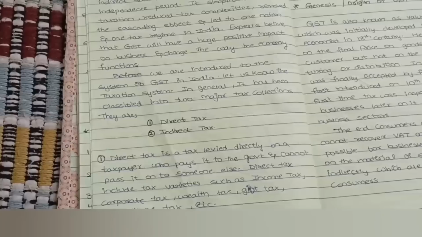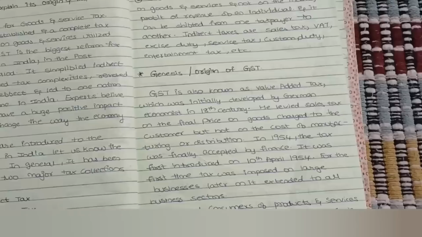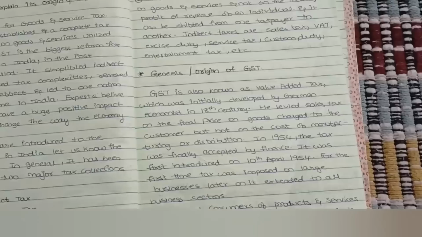Wealth tax, gift tax, these types of taxes come under direct tax. What is indirect tax? Indirect tax is a tax the government levies indirectly. For example, we are going to buy a biscuit packet from a shop. You are paying the GST amount, including the tax amount, to the shopkeeper, but not directly to the government. So that type of thing we call an indirect tax. In indirect tax you will have value added tax, service tax, octroi tax, excise duty, etc.